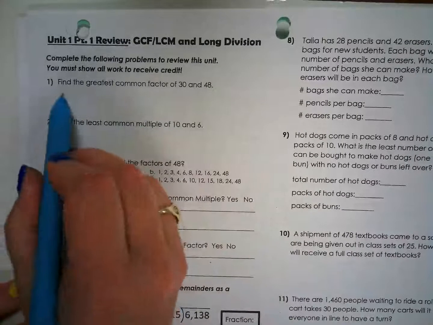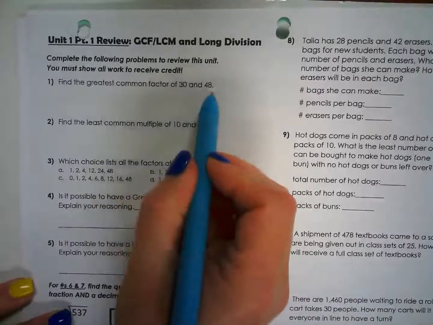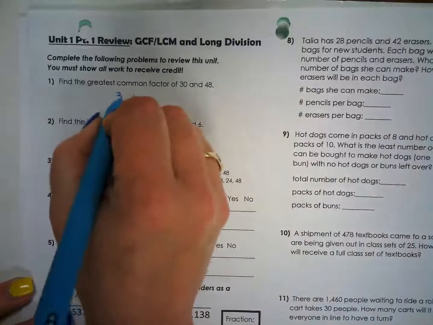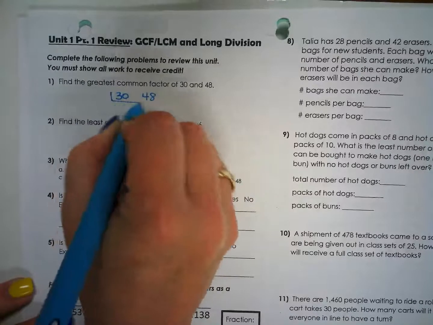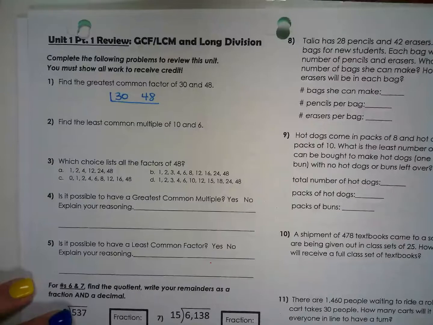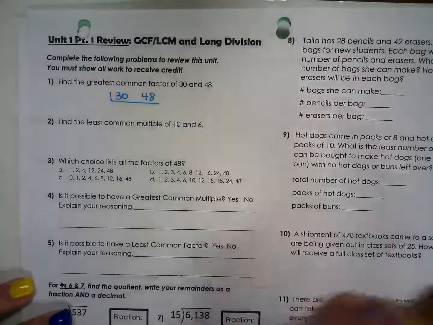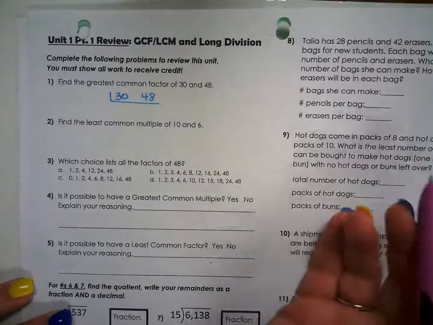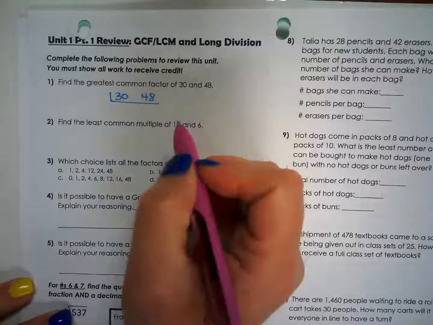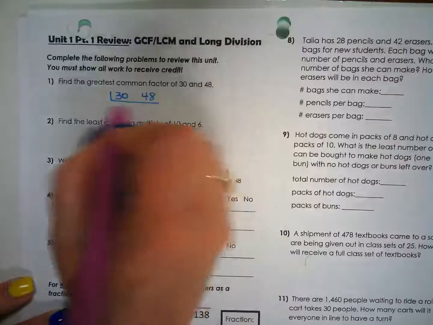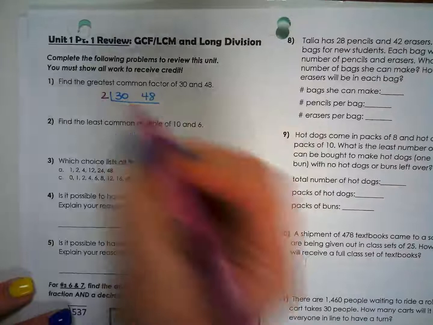So the first problem is to find the greatest common factor of 30 and 48. The way that we did this in class for the most part was we took 30 and 48 and we put them on a sled. Then we looked for any common factor that we saw between 30 and 48. Now this is where your answers might look a little bit different, but I see that there's a 2 in both of these numbers. So I'm going to divide by 2.